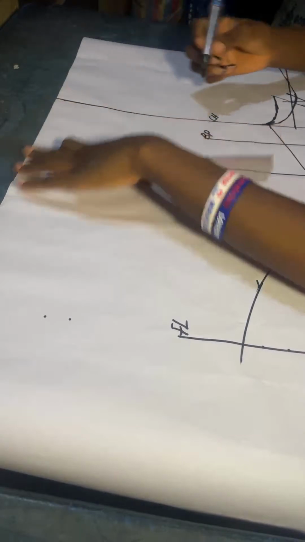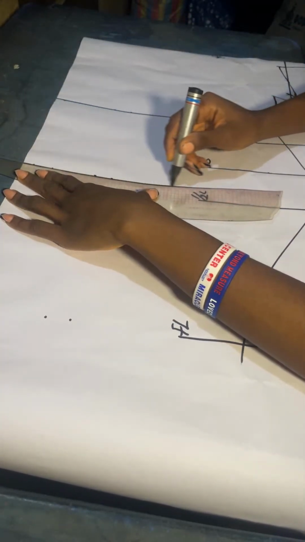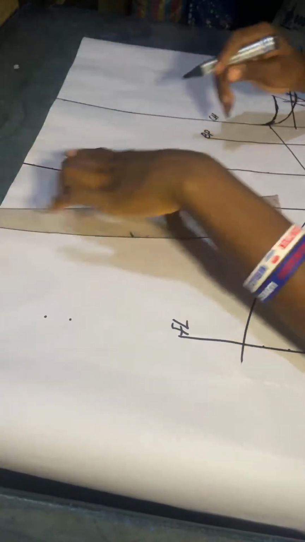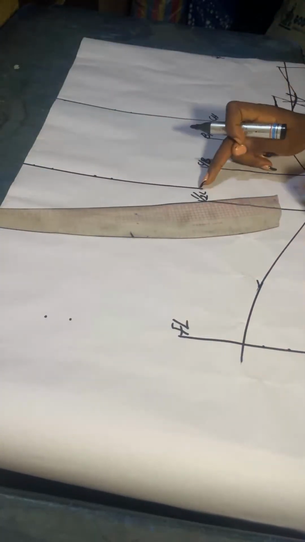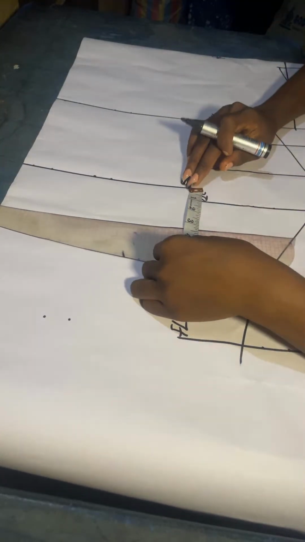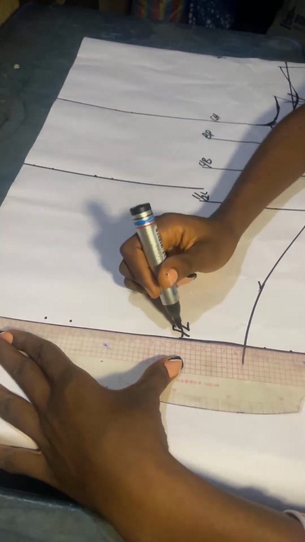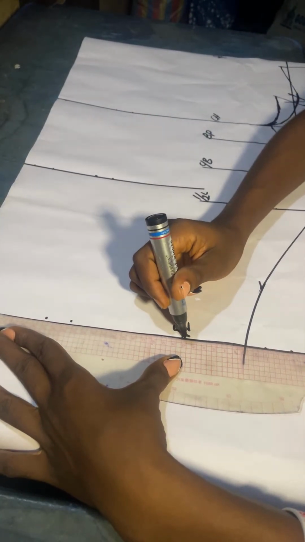So that of the back is the same thing as this one, but the half length has changed. The half length of the back and the front is not the same. It has a difference of 1 inch. So I'll be connecting this one as well.